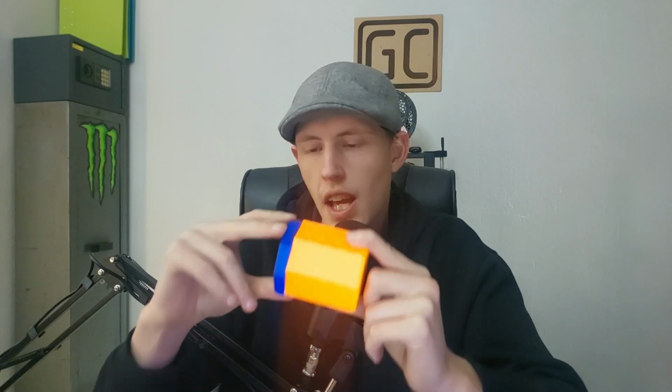Today we're creating one of these. This is a jar with a lid, and we're going to use the thread function, and I'm going to show you how we're going to use the thread function, and also how we're going to do a tolerance with the thread function.